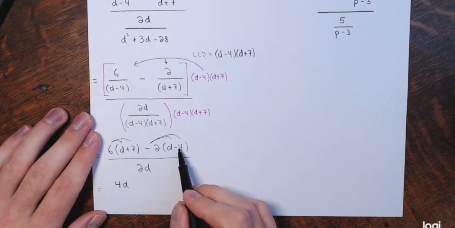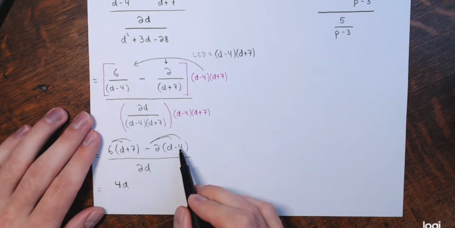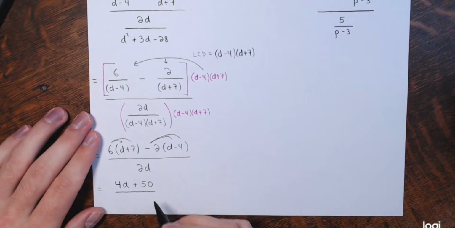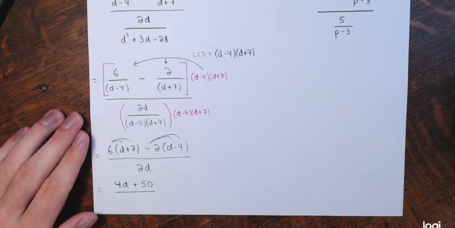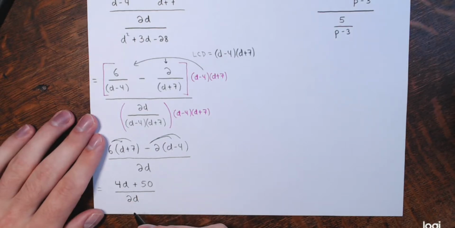Negative 2 times negative 4. So 42 plus 8, positive 50. So the numerator is 4d plus 50. The denominator is 2 times d. Now, this is a single fraction like I want, one numerator, one denominator.